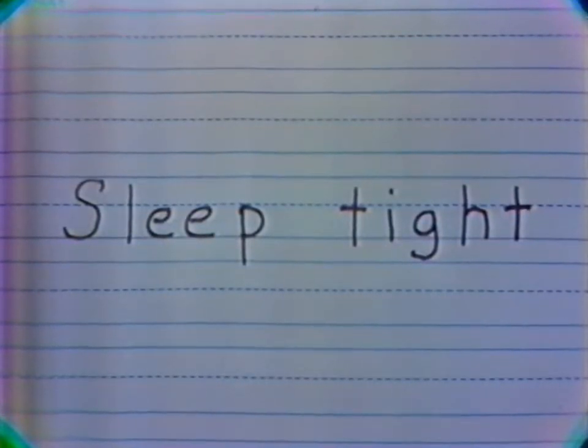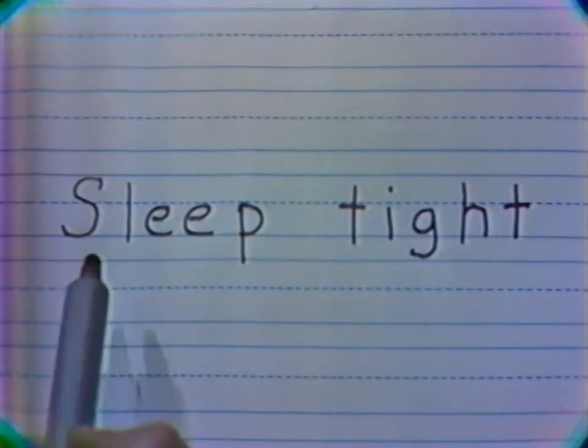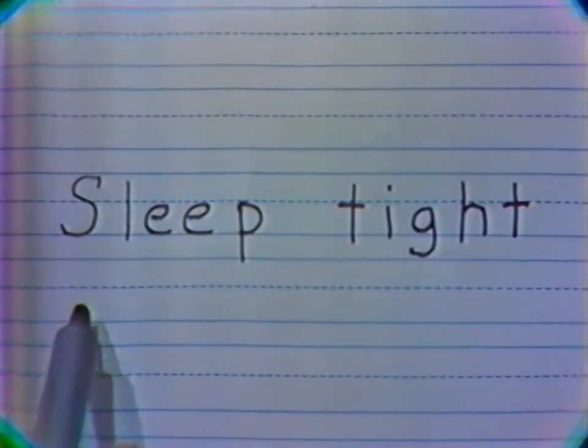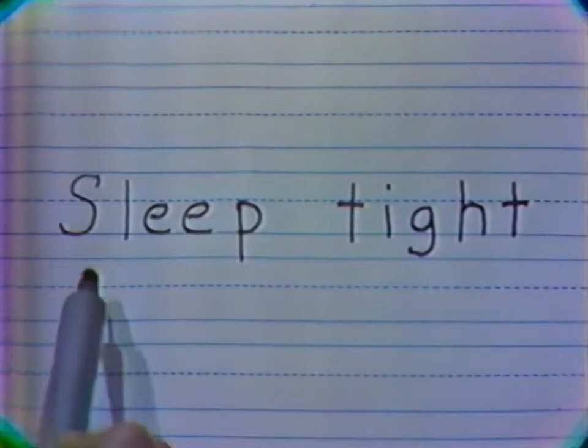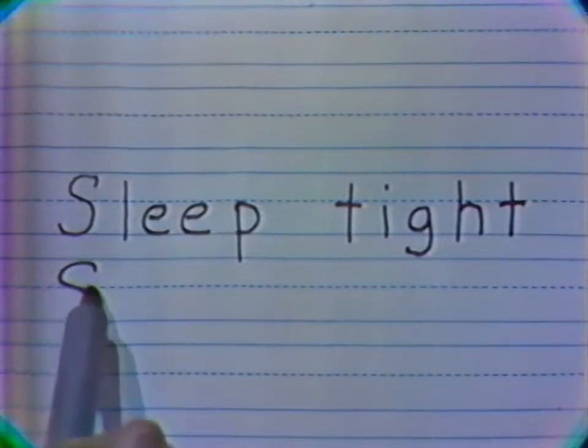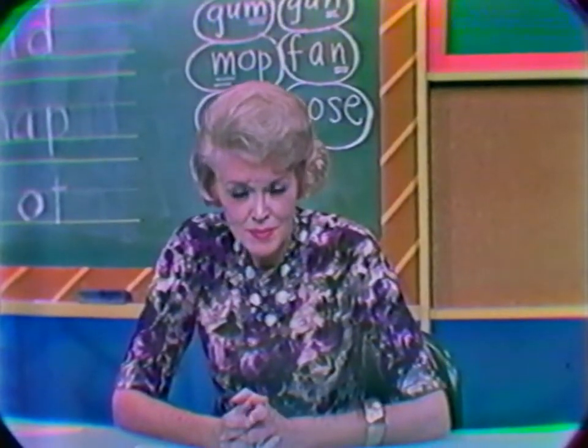And why don't you make a copy of this message for each bed in your house? Then put a copy on each pillow before you go to sleep tonight. And I'll see you tomorrow.